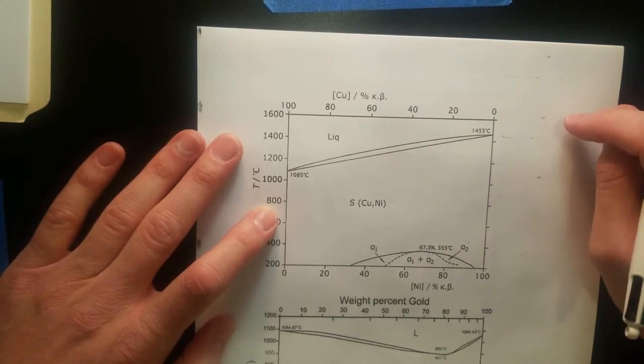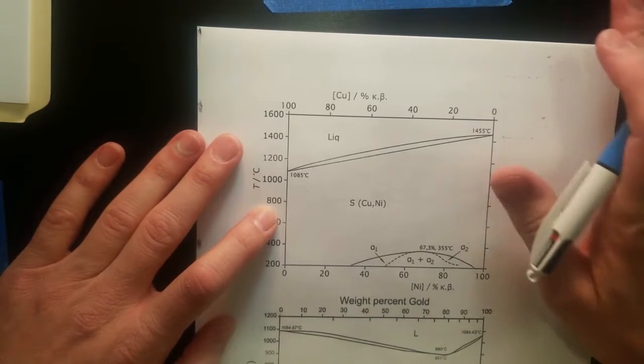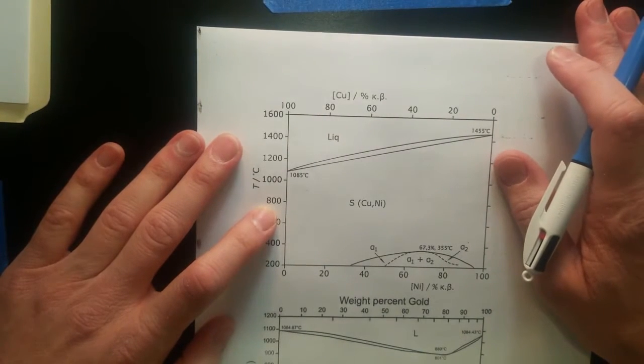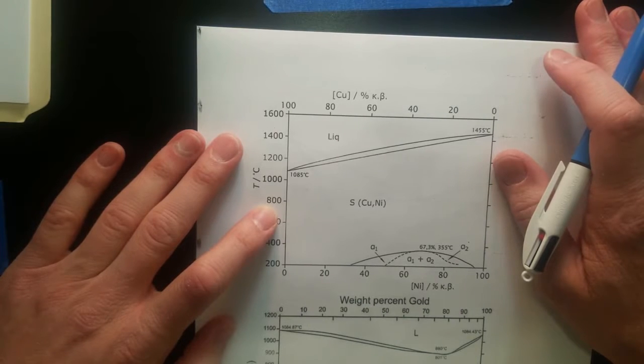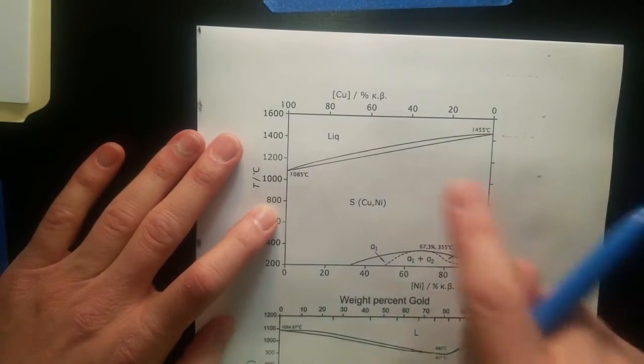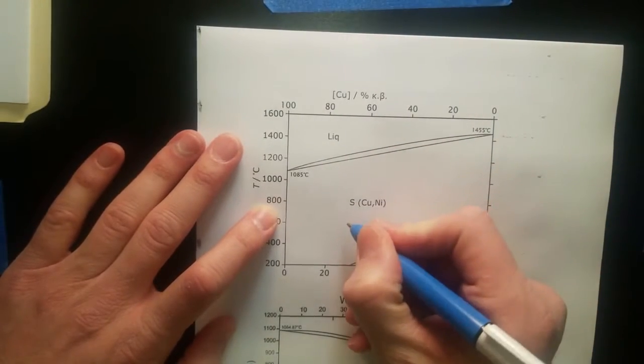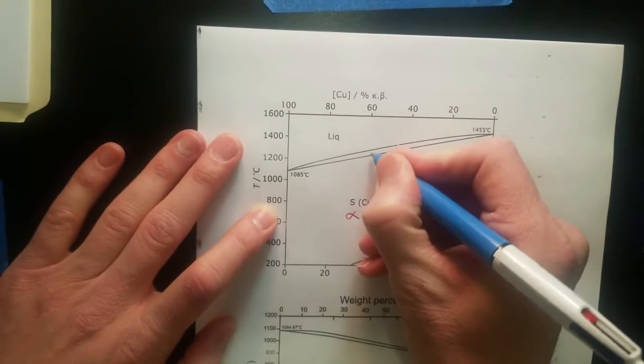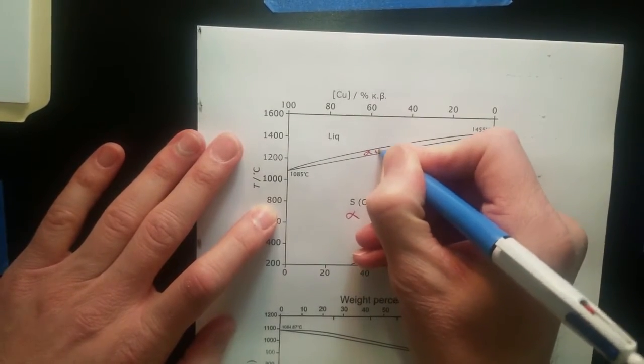An important point is that when you get these phase diagrams, a lot of times the notation is going to be different than what we taught and what is in a textbook, but you should be able to interpret this in a way that's meaningful. So that's our liquid. This is going to be, say, our alpha phase. This is going to be alpha plus liquid.